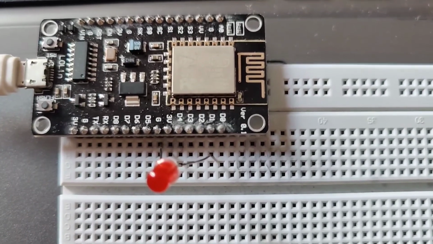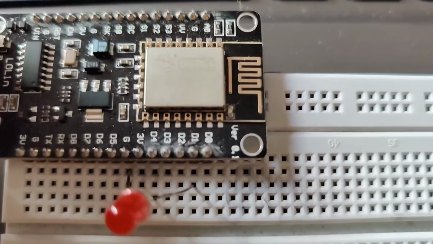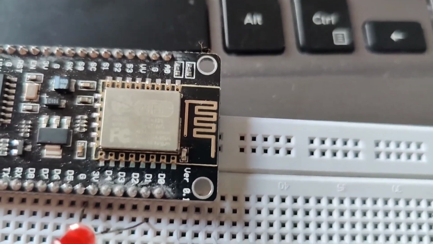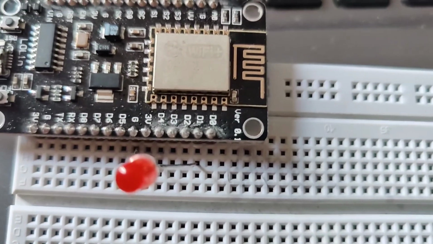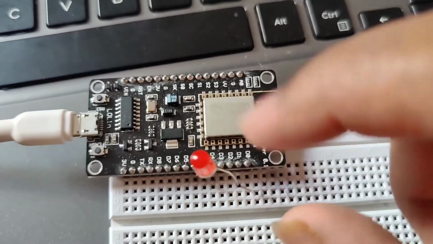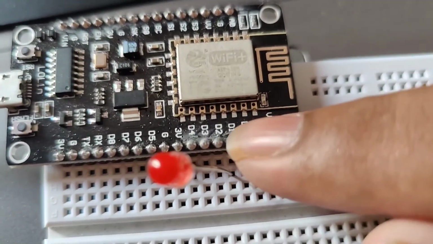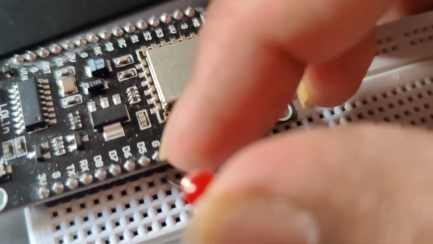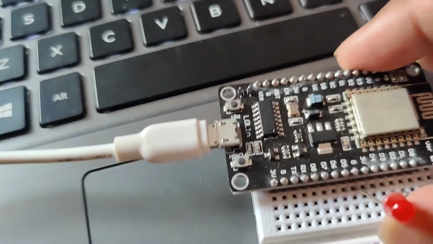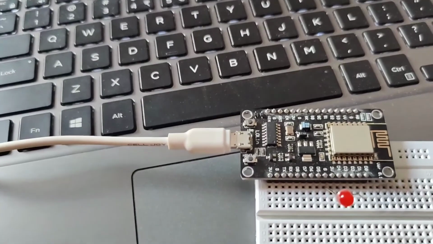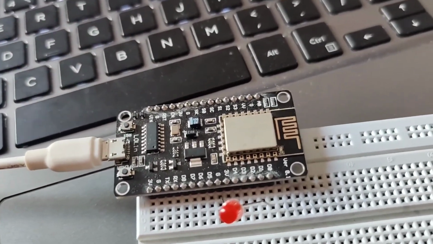Coming to the hardware connections, this is NodeMCU, and this is the LED, this is the breadboard. D1, this is the positive terminal side, and this is the negative terminal side of the LED. The positive terminal side of the LED is connected to D1, and the negative pin side is connected to ground. I'm going to connect the board to the PC and upload the program.